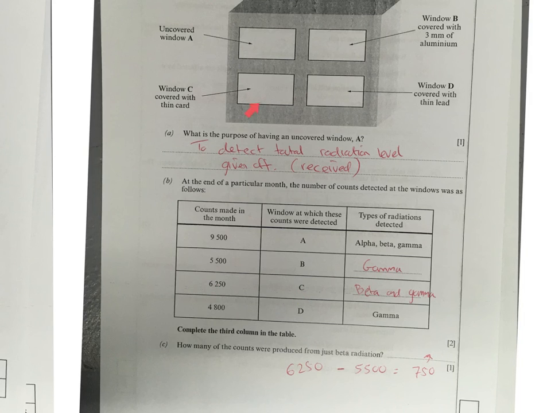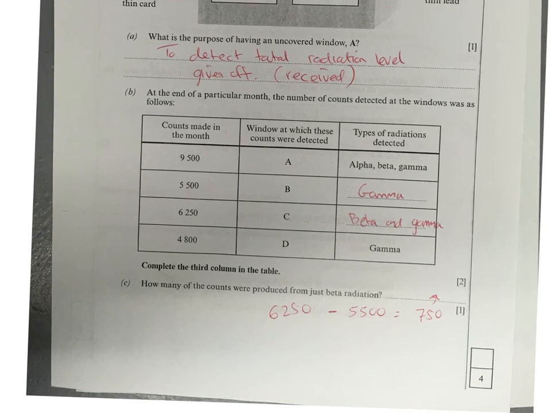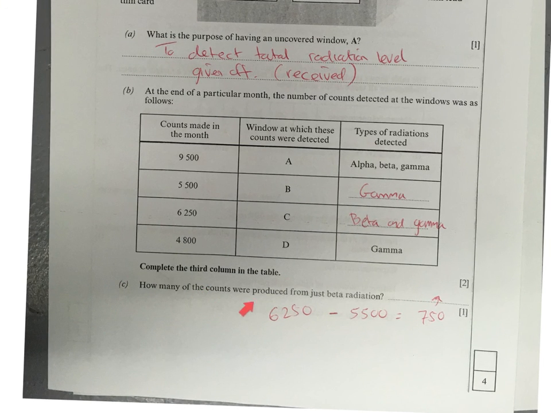Then I've got window C, which is covered with thin card. So that's going to allow beta and gamma through. It's just going to stop alpha. And then window D is covered with thin lead. So it's going to block everything apart from gamma. And it's even going to block some gamma, but some gamma is going to go through as well. And there's a reason I'm saying that, because the next question is asking us to calculate how many of the counts were produced just from beta radiation.